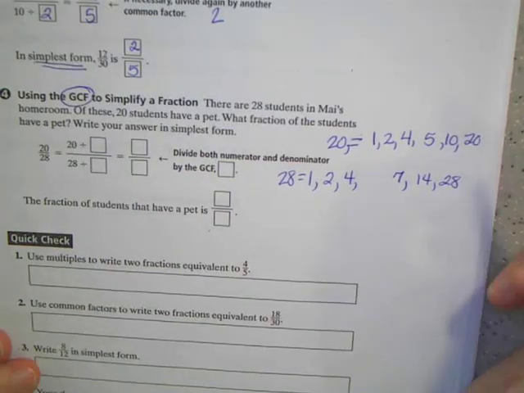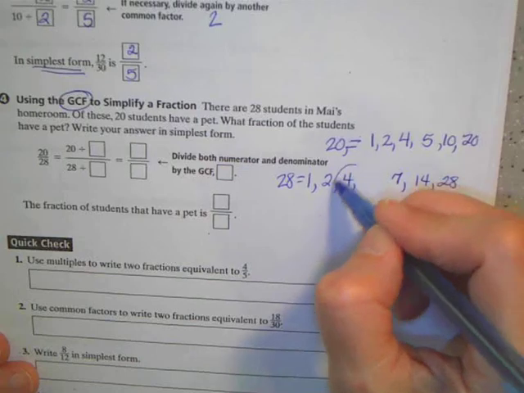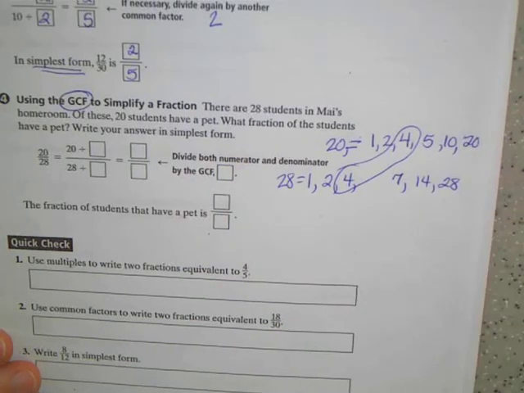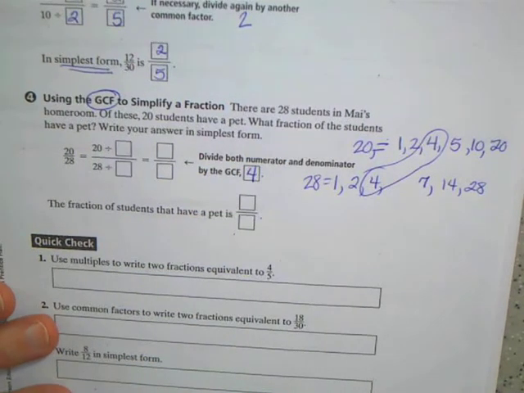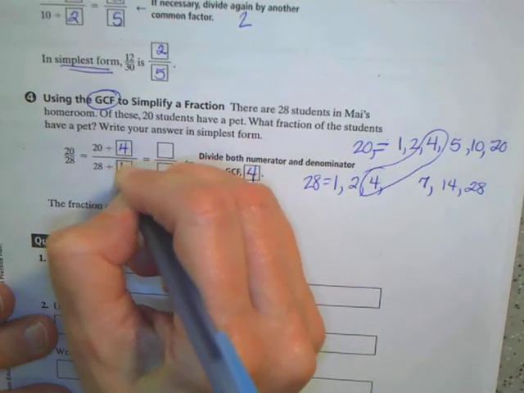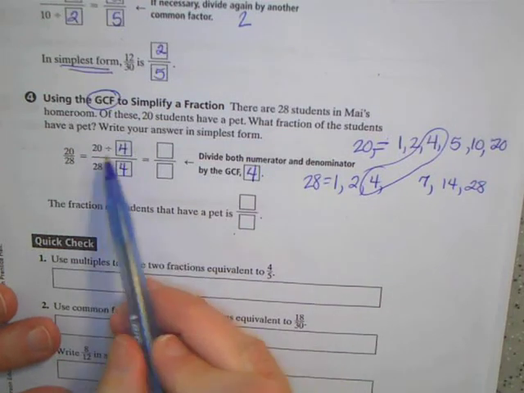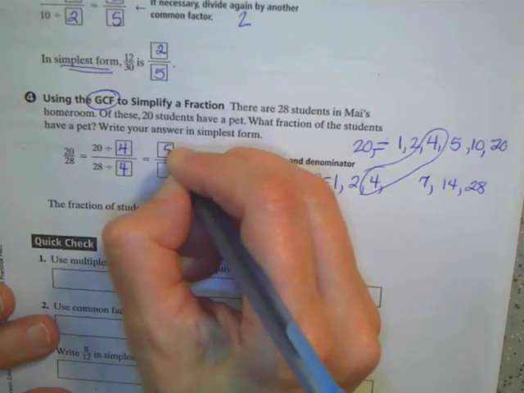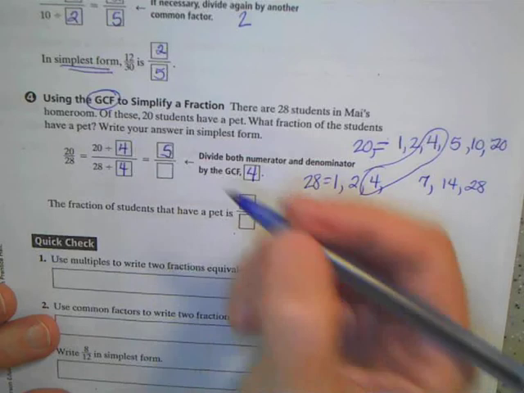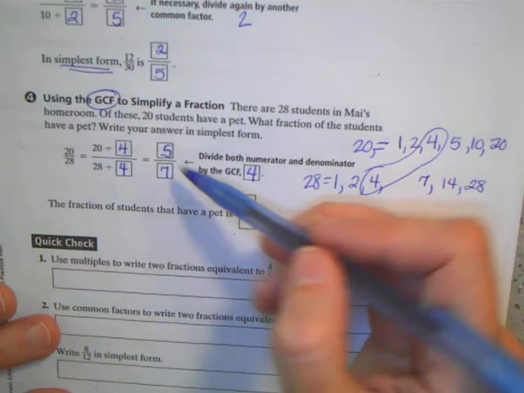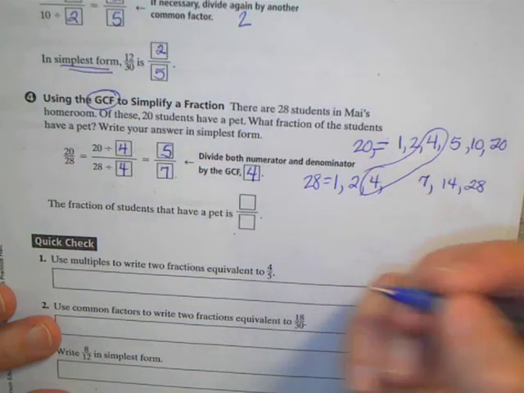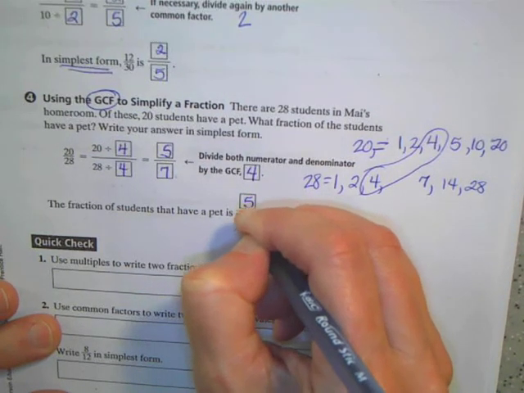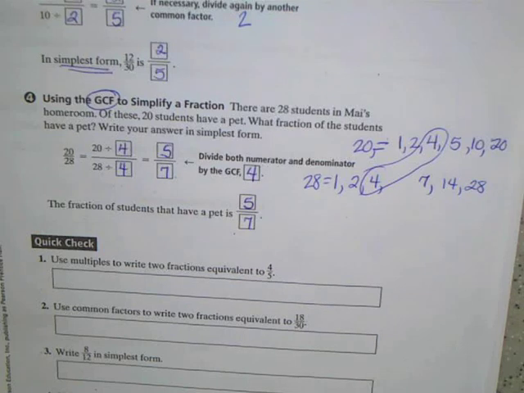Okay, so now I look for the largest number that appears in both lists, and that number is 4. So the greatest common factor here is 4. So I'm going to divide 20 by 4 and also 28 by 4. 20 divided by 4 gives me 5. 28 divided by 4 gives me 7. 5 and 7 again are both prime. Their only common factor is 1, so that tells me I'm in simplest form. So the answer here, the fraction of students that have a pet, is 5/7.